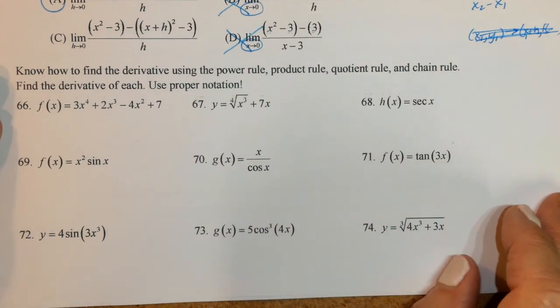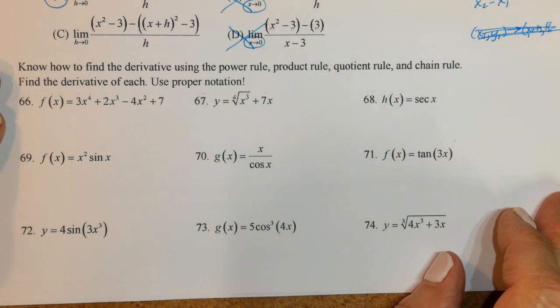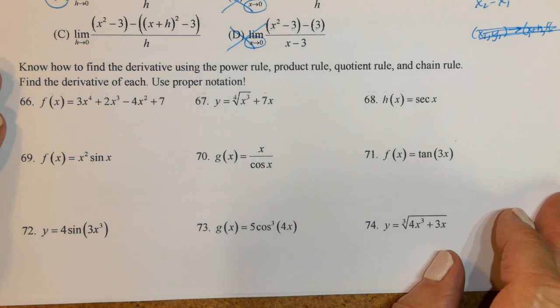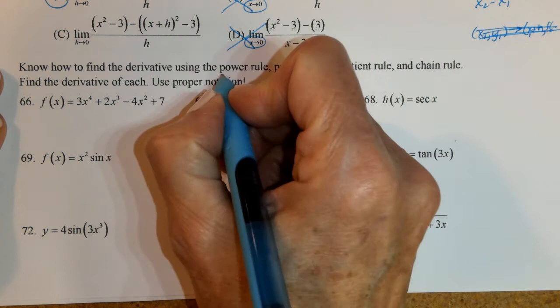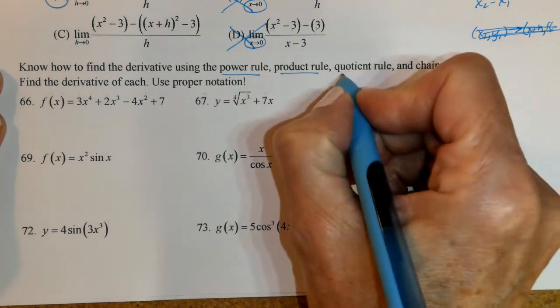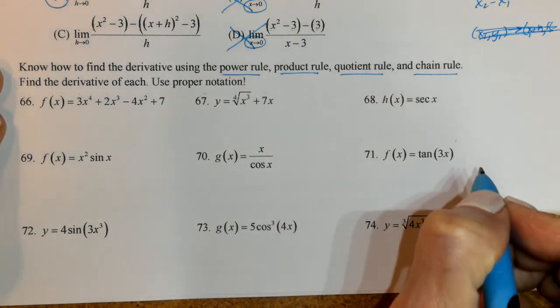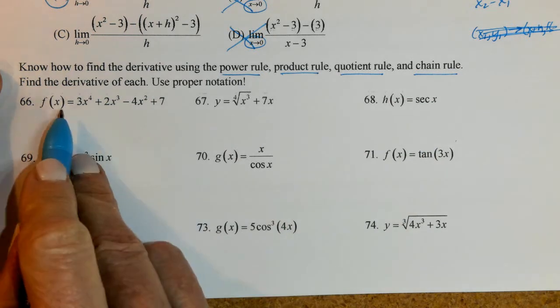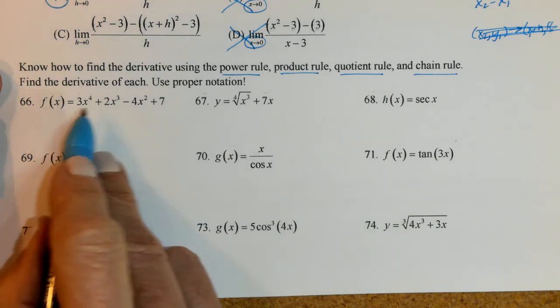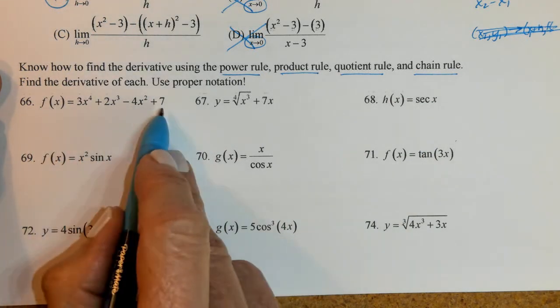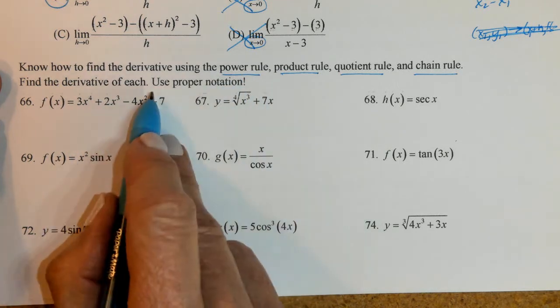All right, the rest of these problems are just finding derivatives using the power rule, product rule, quotient rule, and chain rule. In number 66 here, I see just a polynomial, so we're going to be using the power rule.